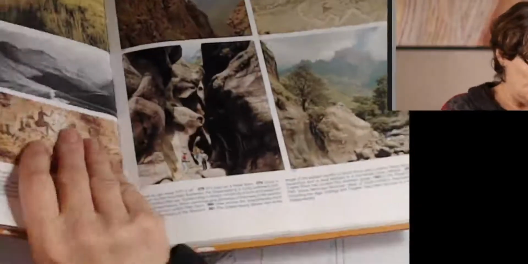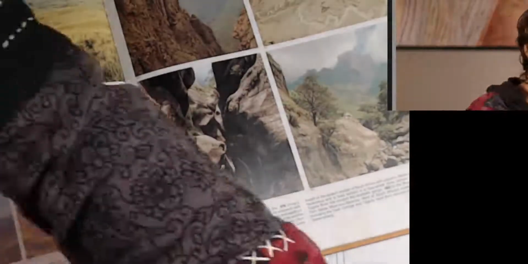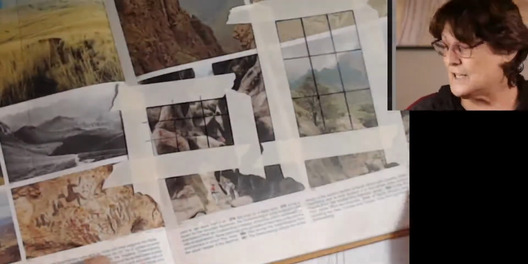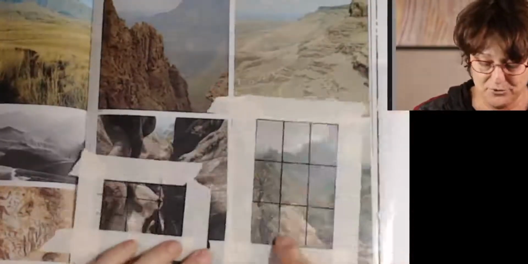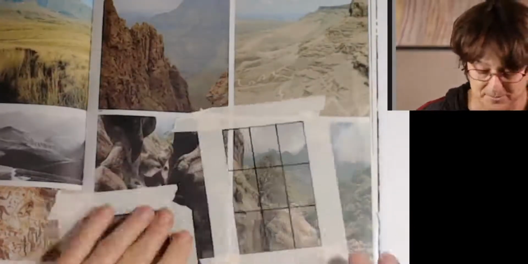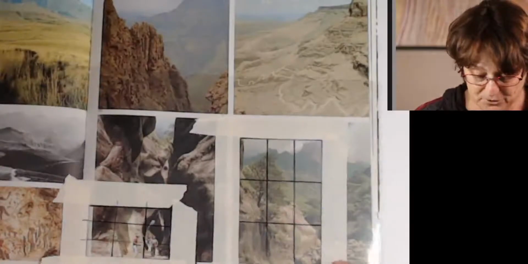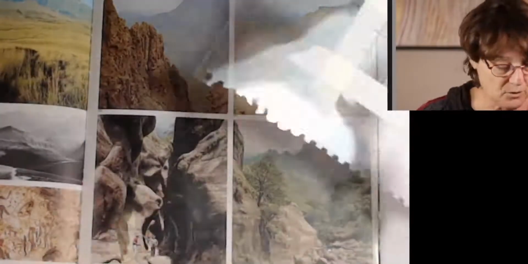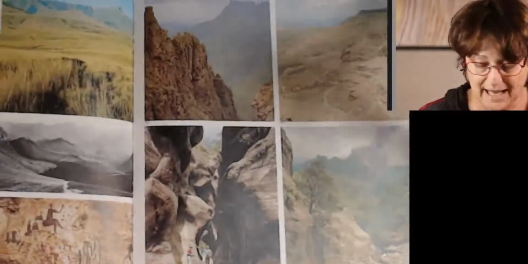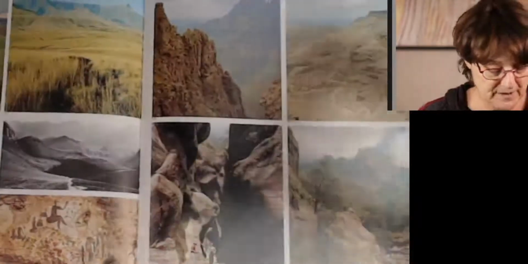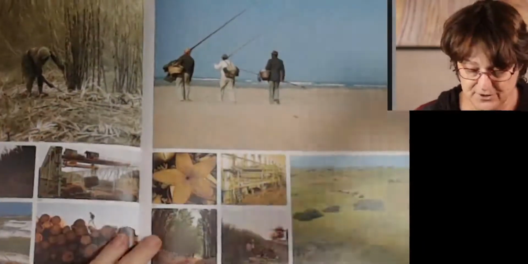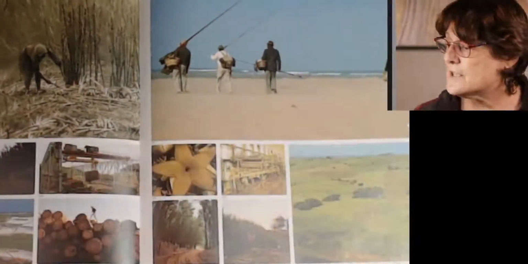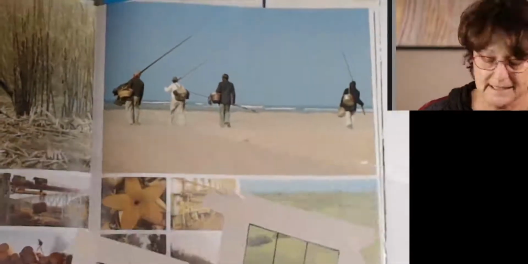And I made a viewfinder. Remember last week I just drew very ragged lines. I've improved my lines now and I've got them a bit straight. If you put your viewfinders on other photographs, you can find different views. Okay, so we've got some fishermen fishing there.